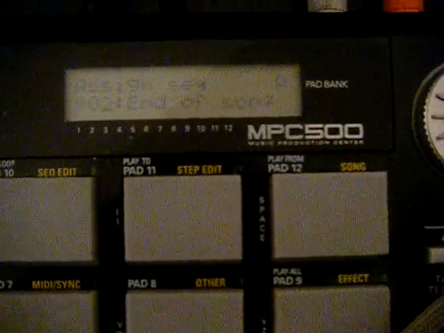I'm going to put on the first sequence. Go back to the second sequence. Now hit right, and it'll say end of song. Find the second sequence. Do it for number 3. That'll be the second sequence. And number 4 will be the hook, so that'll be sequence number 3.